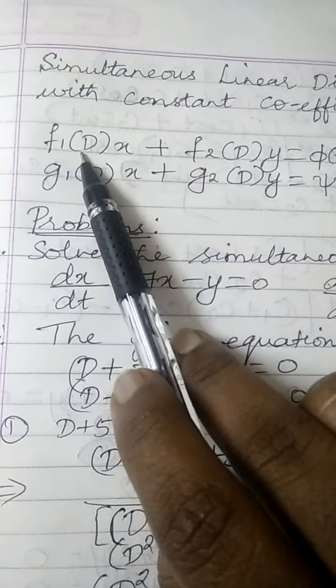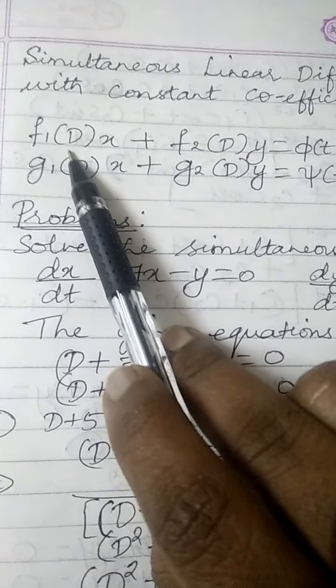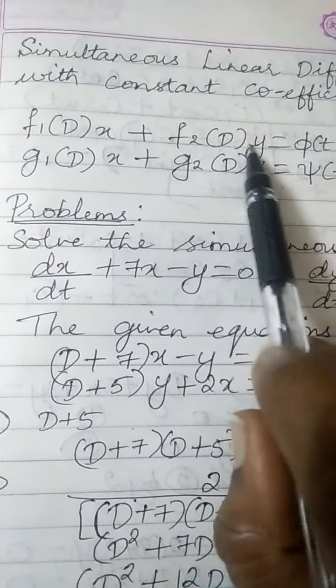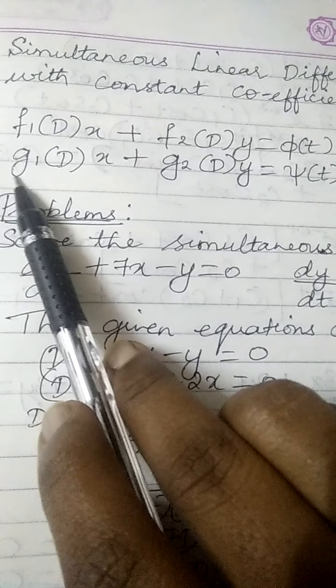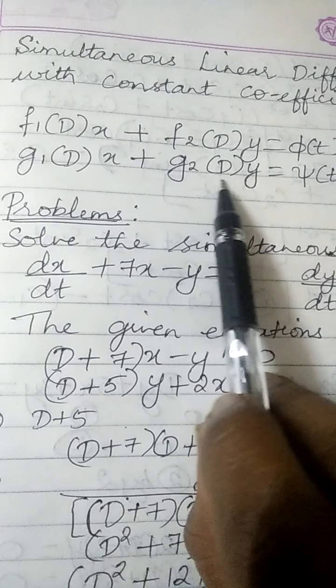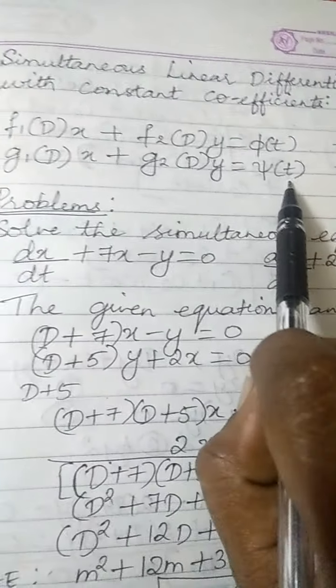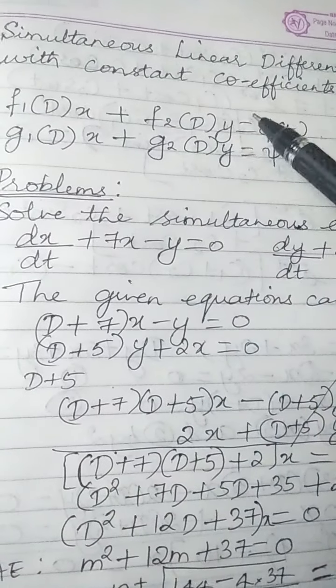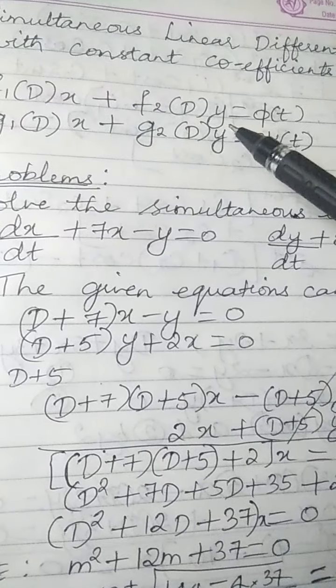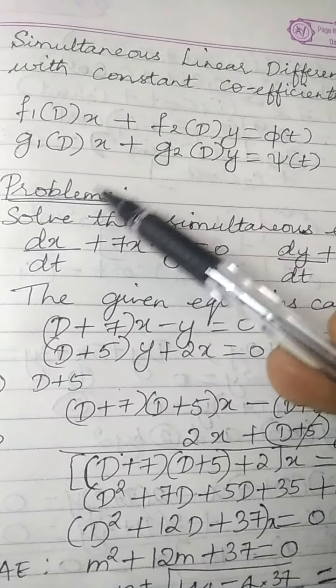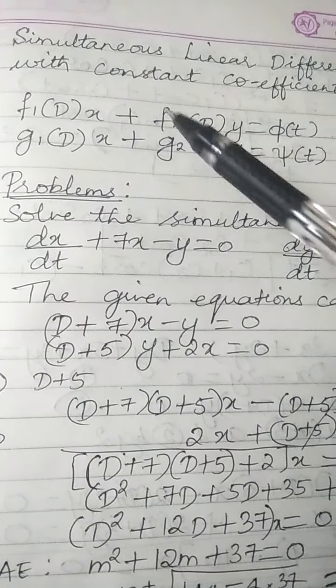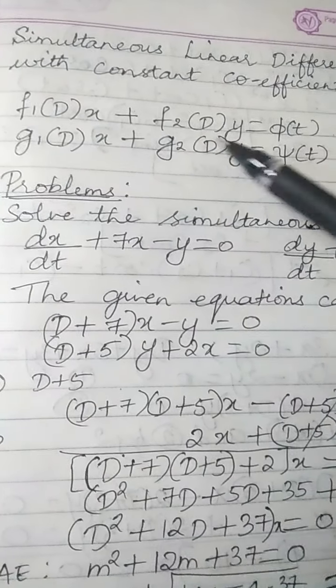For example, the standard form being f1 of D of x plus f2 of D y equal to phi of t, g1 of D of x plus g2 of D y equal to psi of t. Now, all we need to do to solve is to make the coefficients of one of the variables the same and add or subtract so that we can get rid of one of the variables and solve for the other variable.